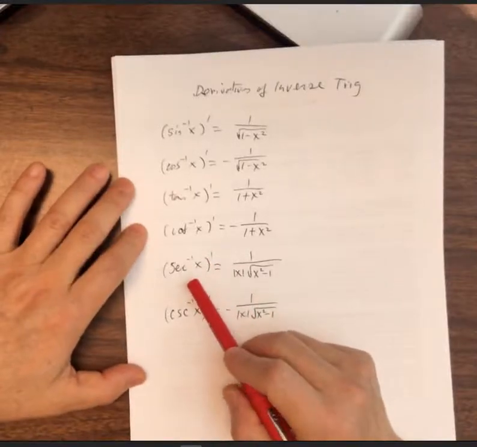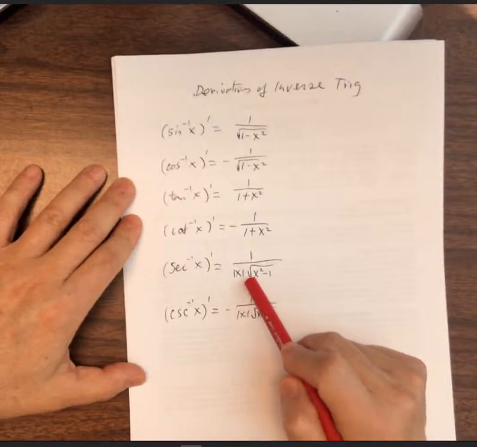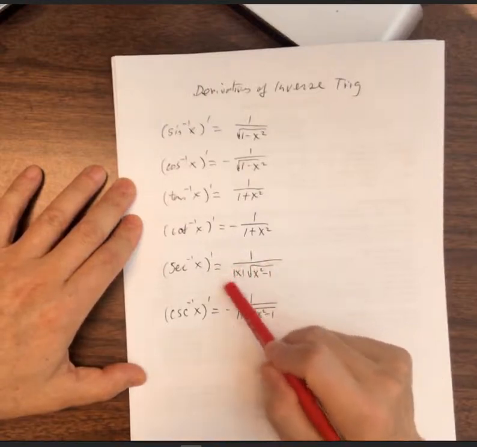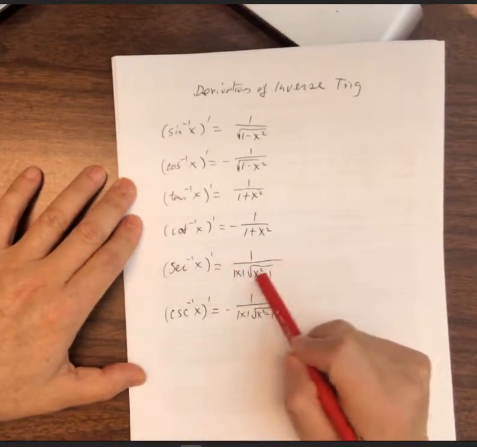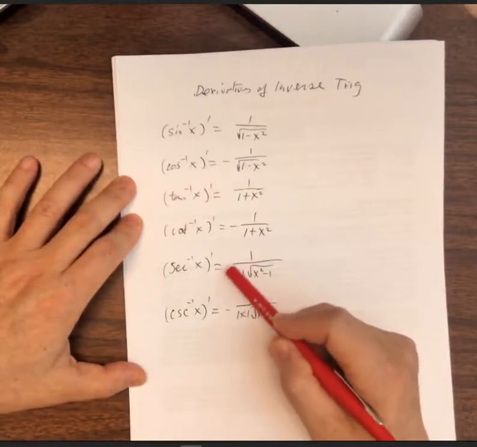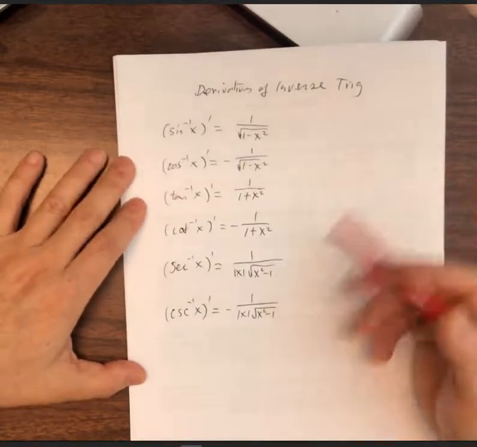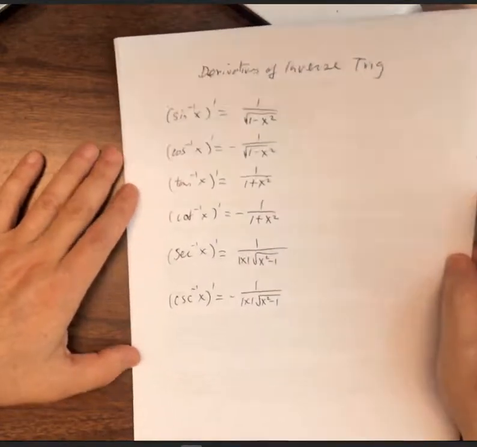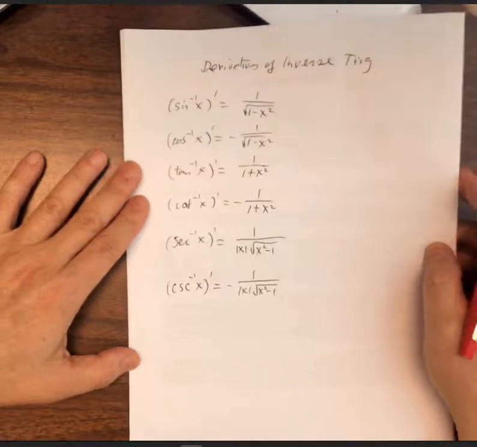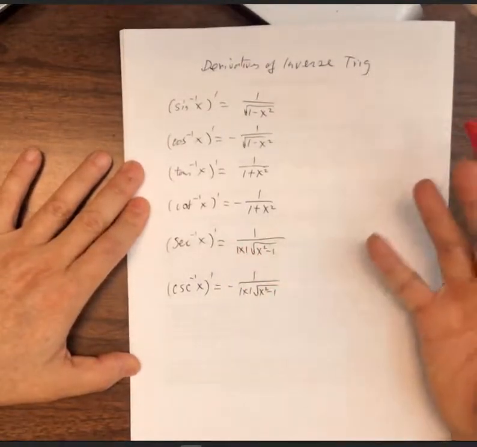Inverse secant: 1 over absolute value of x times the square root of x squared minus 1, the absolute value just to indicate that this has to be positive. When we do integration problems or differentiation problems, we usually don't have absolute value signs, but it's assumed it has to be positive.